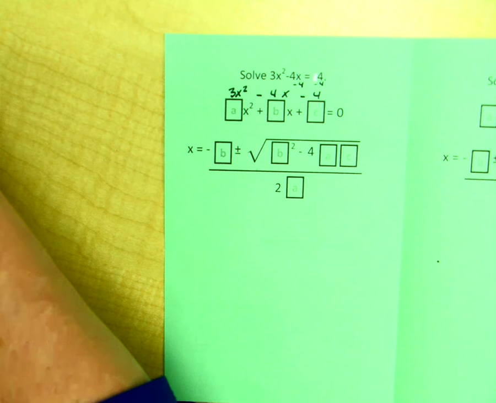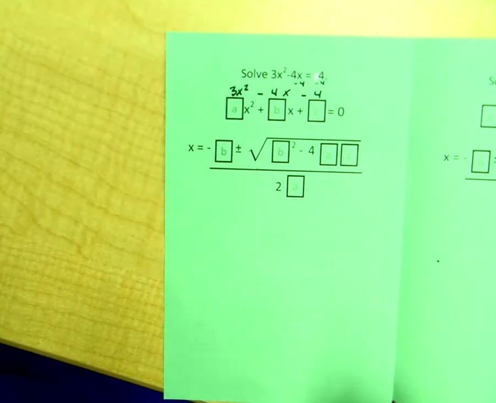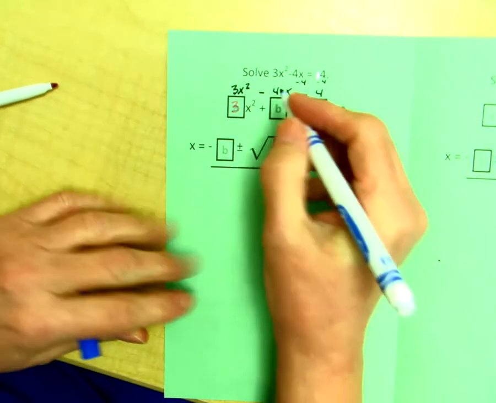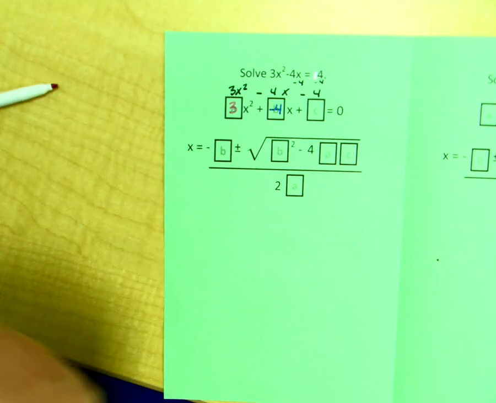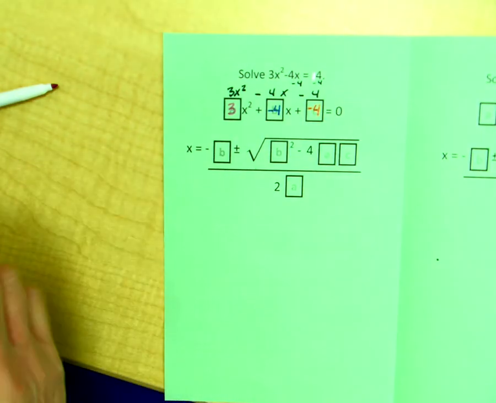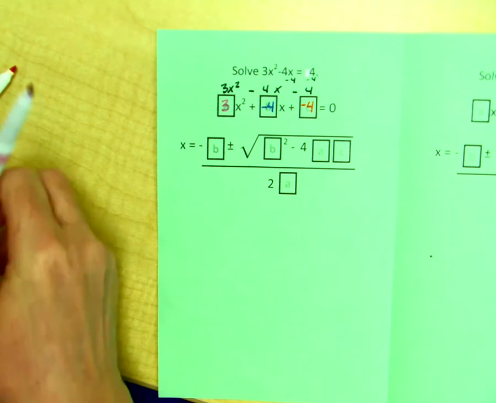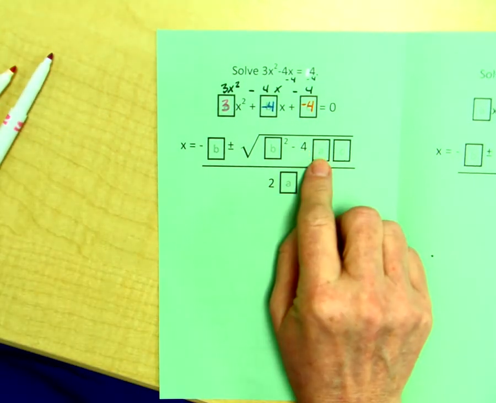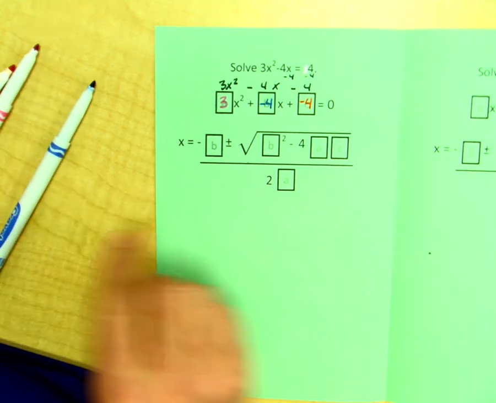So now we can go ahead and substitute our a, b, and c into the skeleton. So a is 3. B in this case is a negative 4. And c is also in this case a negative 4. So here we have the skeleton for our formula. Negative b plus or minus the square root of b squared minus 4 times a times c. All of that is over 2 times a.